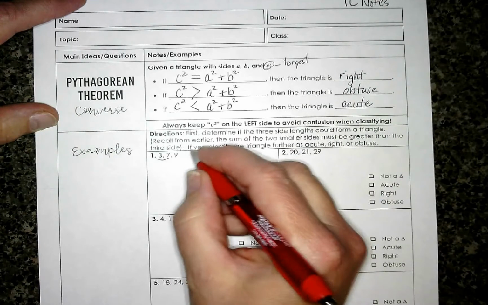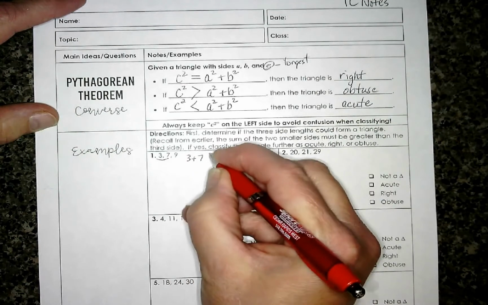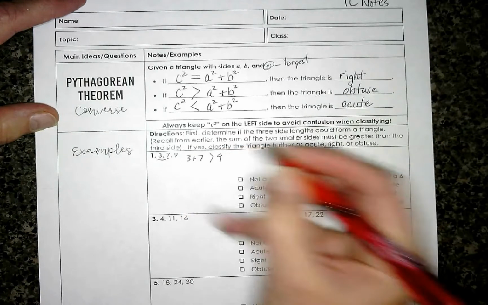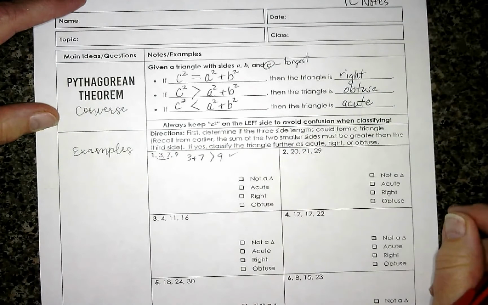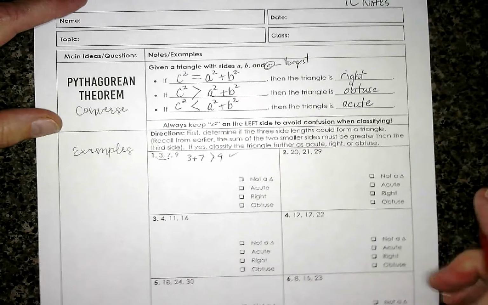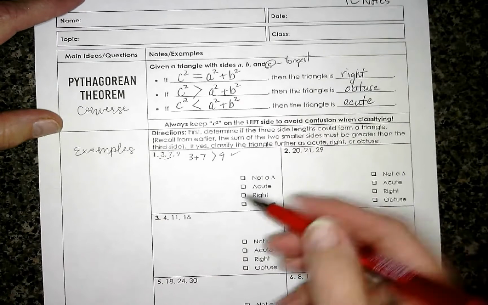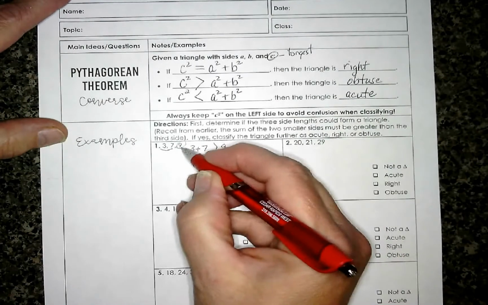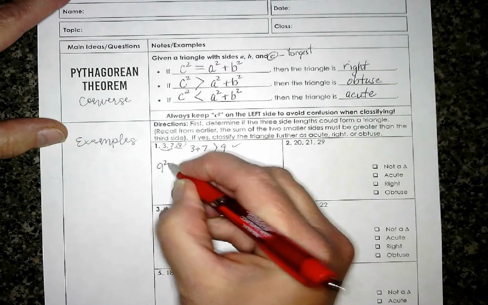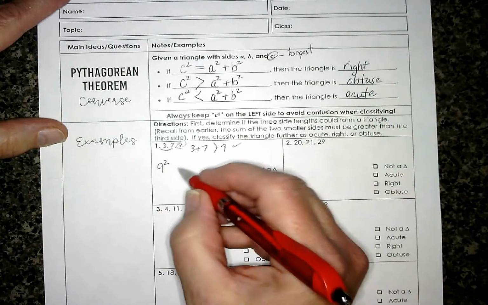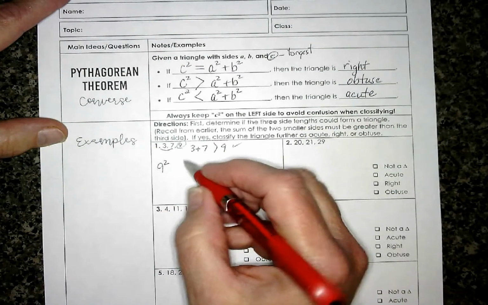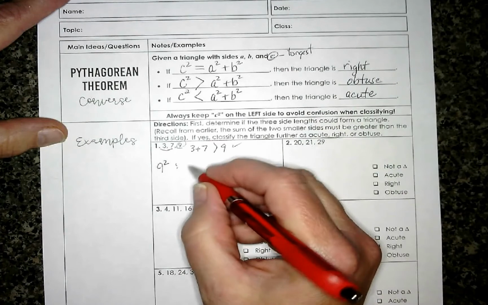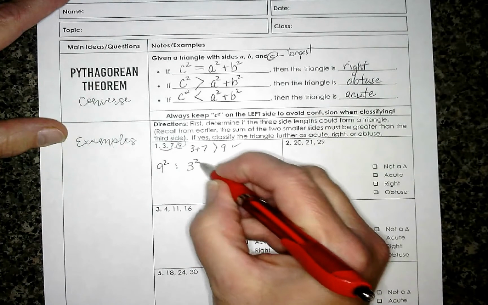So in this case, I could take 3 plus 7, which is greater than 9, so then yes, it is a triangle. Okay, so if it is a triangle, then I'm going to decide what kind it is. So I'm going to take the c, which is the longest, which in this case is 9, and I'm going to check to see if I take the other 2 and square them.